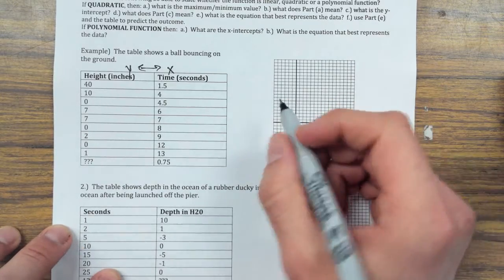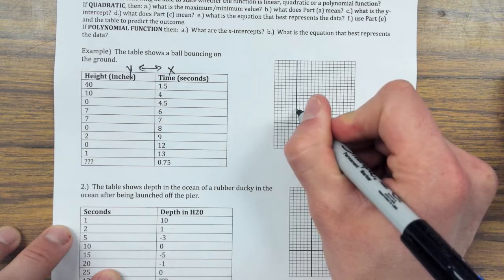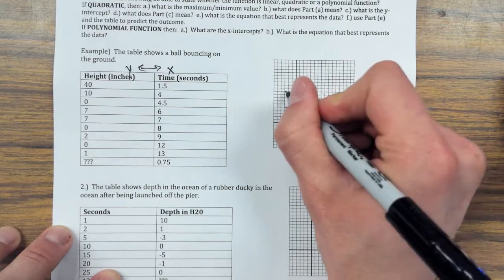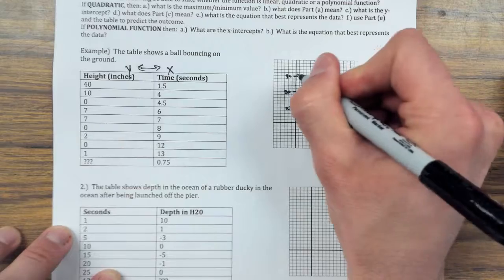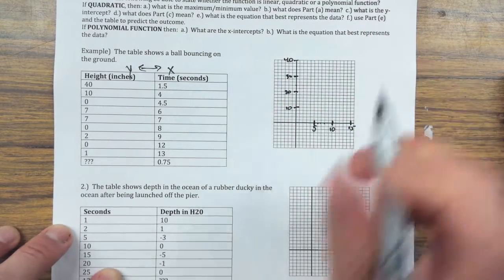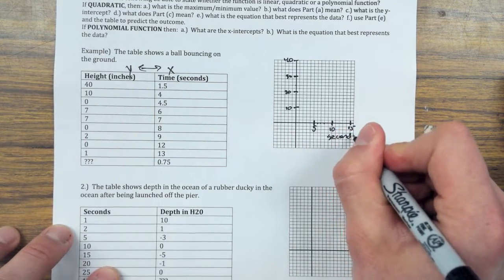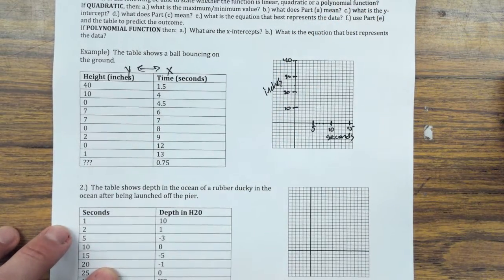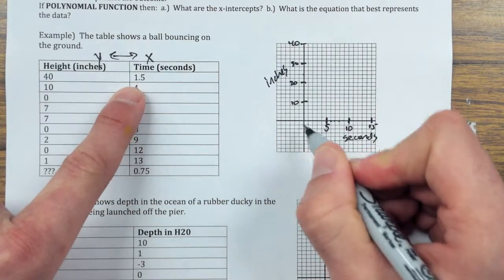Then I would go up by 2s to get all the way up to 40. 2, 4, 6, 8, 10. And start plotting. So this is in seconds, and this is in inches. Okay, so it's backwards, so be careful.